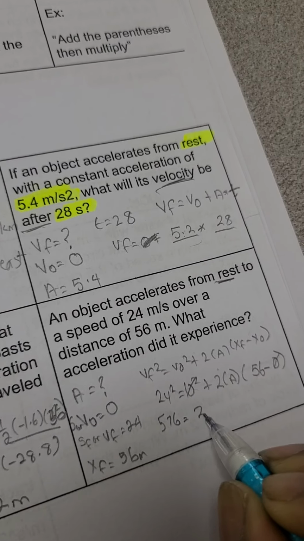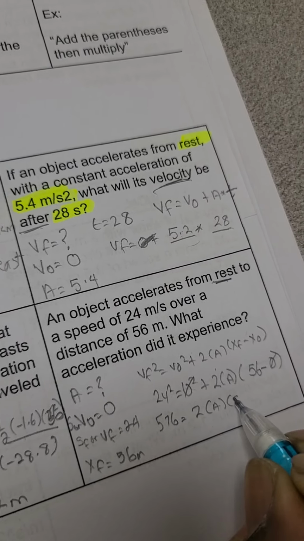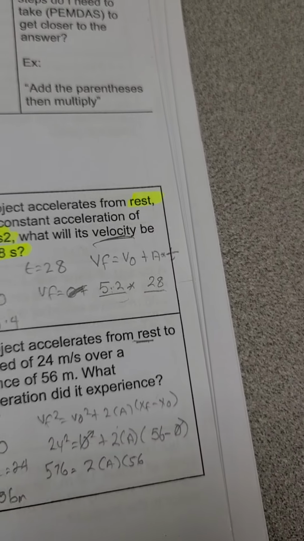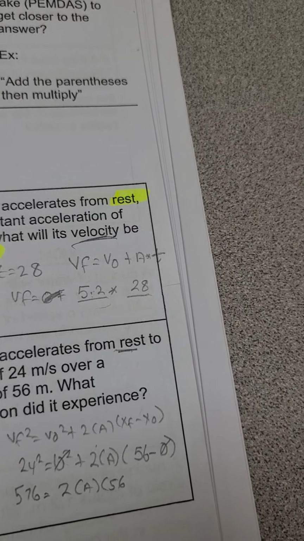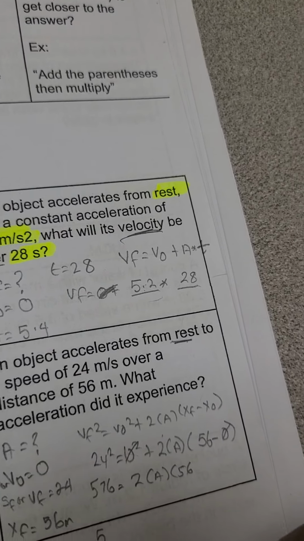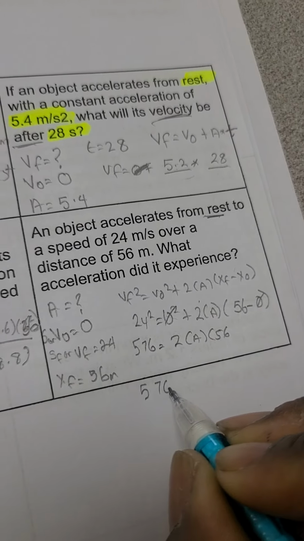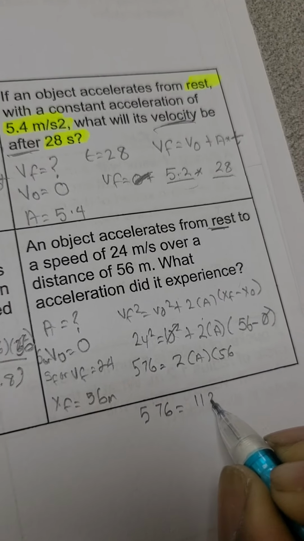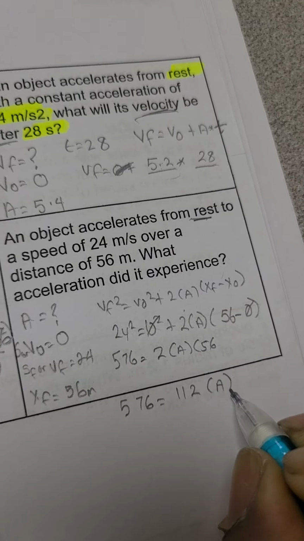So therefore we have 2 times A times 56. 56 times 2 gives you 112. So now you have 576 equals 112 times A.